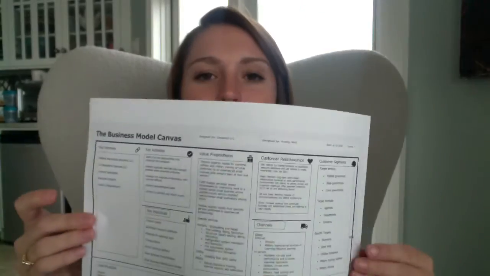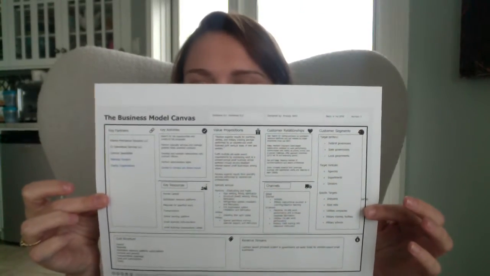So here is the fifth version of my business model canvas. There weren't many changes from last week. I've been making lots of changes all semester, so it's pretty up to date. There were only two changes to my key partners section and then my key activities.